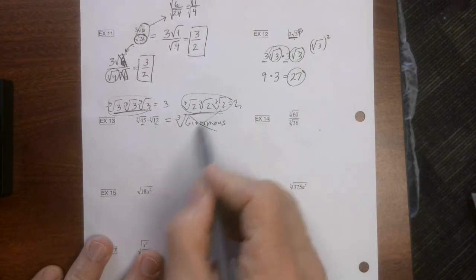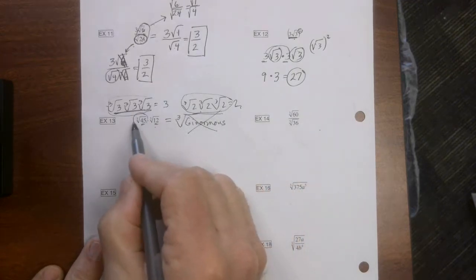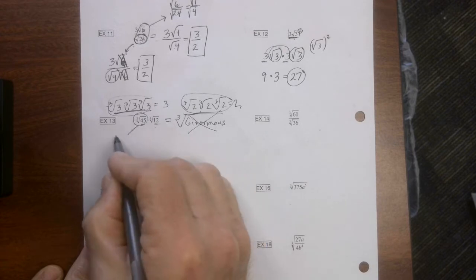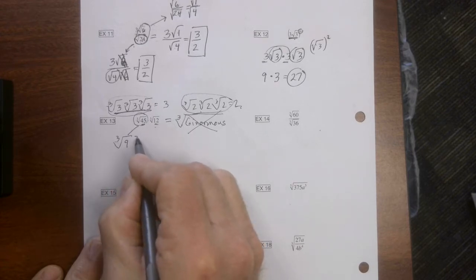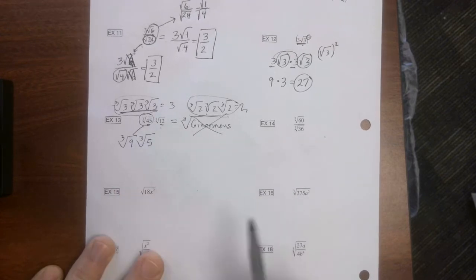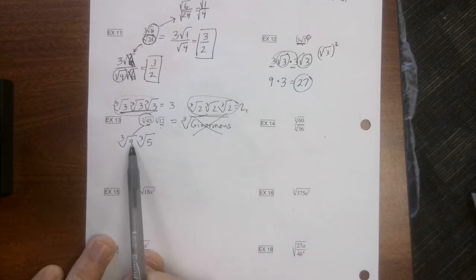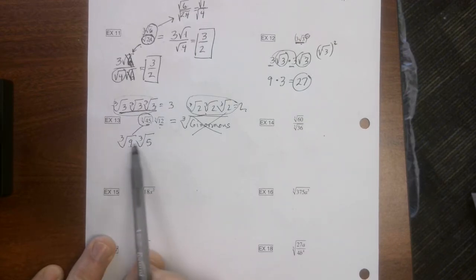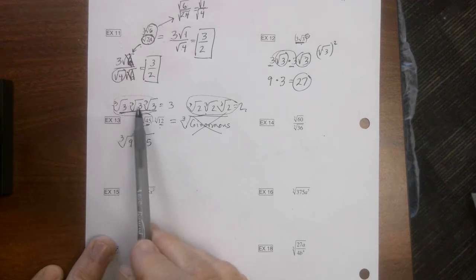I don't want to do it this way. I'm going to go 45, and now watch this. I'm going to go the cubic root of 9 times the cubic root of 5. Now, some of you that are really using your noggin are saying, wait a minute, I thought one of these is supposed to be a perfect cubic root. Now, I'm not worried about that on this. I'm hunting for three of a kind.